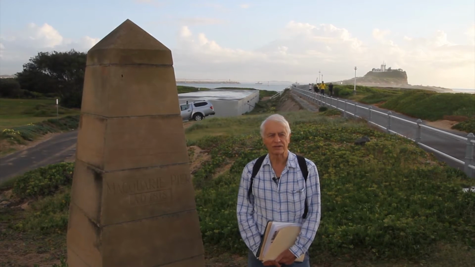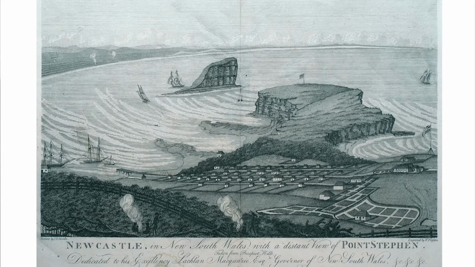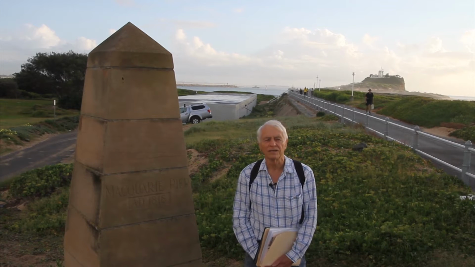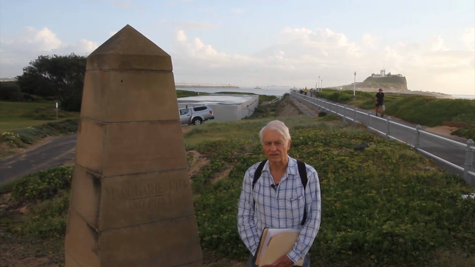Ships previously could travel straight through the heads here, the island of Nobbies over in the distance, and into the river. It was a very dangerous entry, and Governor Macquarie decided to use convict labour to build a pier or a breakwater, and he used the Waratah sandstone.